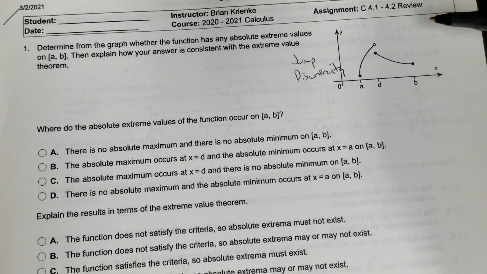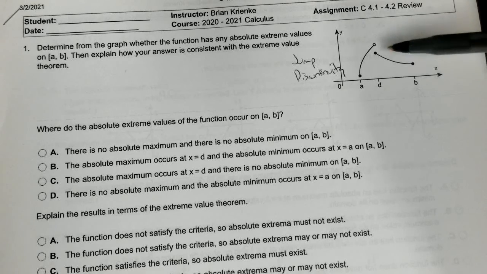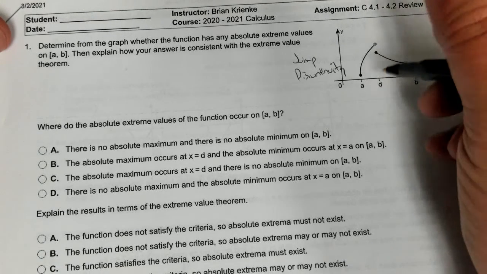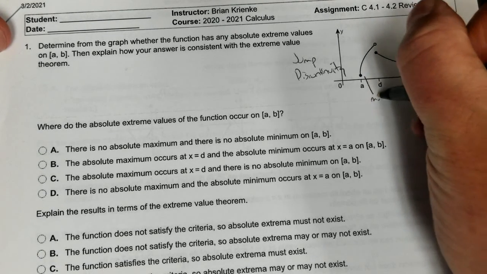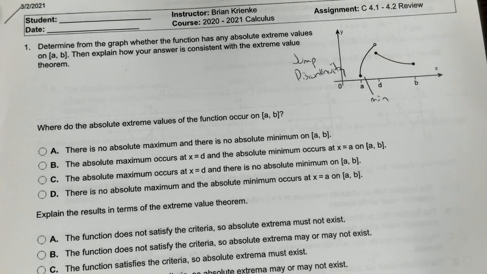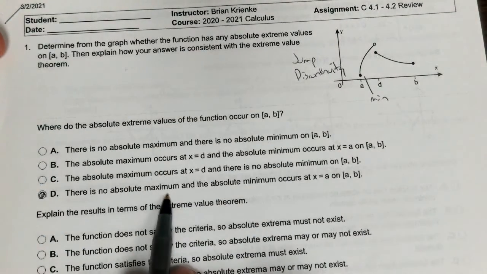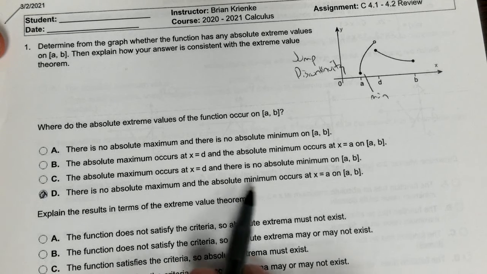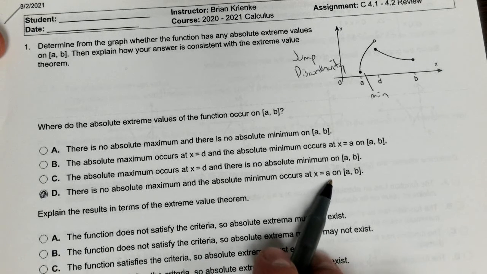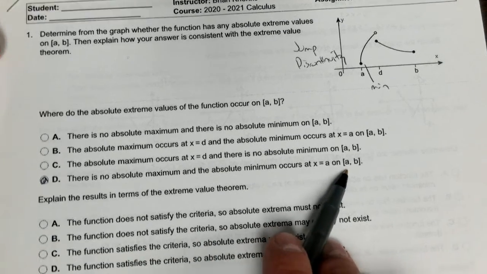And then the minimum occurs at x equal a. Yeah, the minimum is right here, and so that makes it D. There's no absolute maximum, and the minimum is at x equal a.